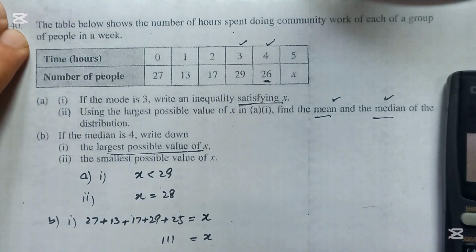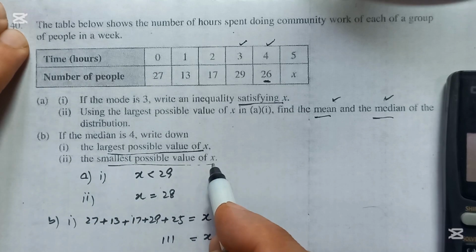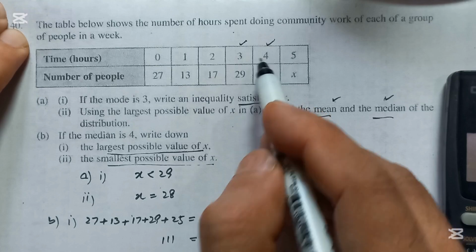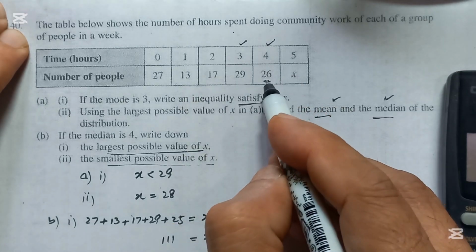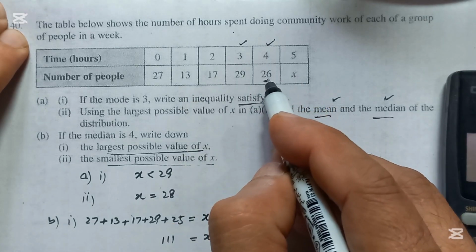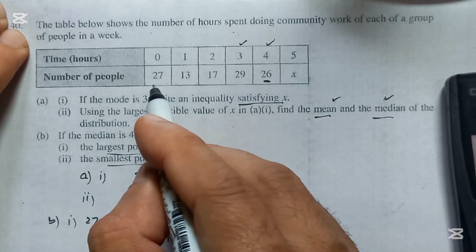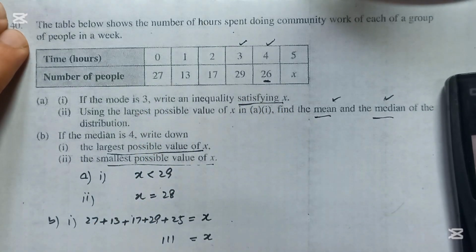The second requirement is exactly the reverse of the first part. Find the smallest possible value of x if the median is 4. One value will be the median, and the rest of the values here will be 25, so 25 will be added to x. This should be on the right side of the median, and on the left side will be these values: 27 plus 13 plus 17 plus 29.